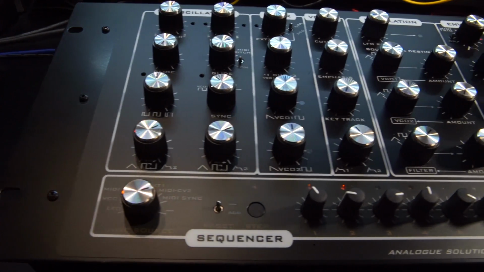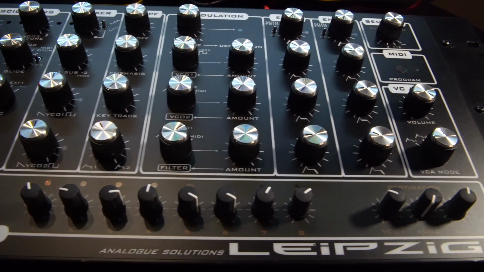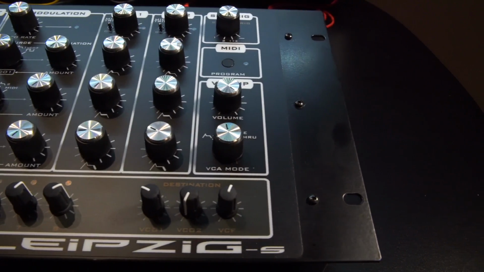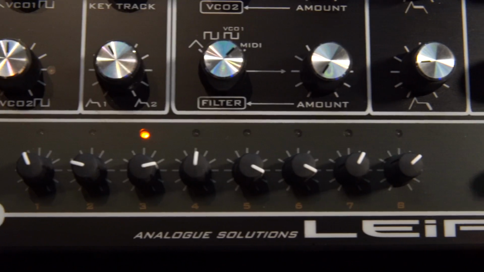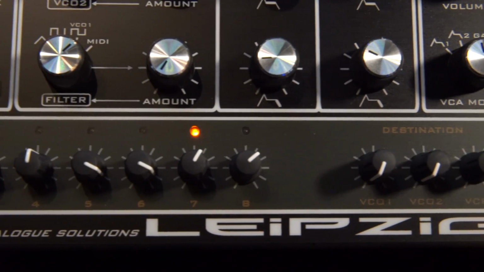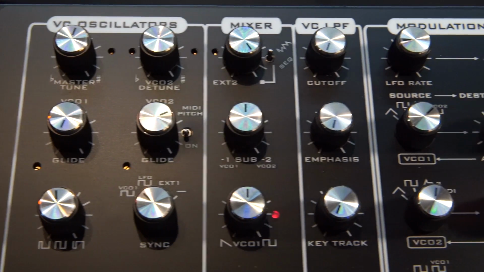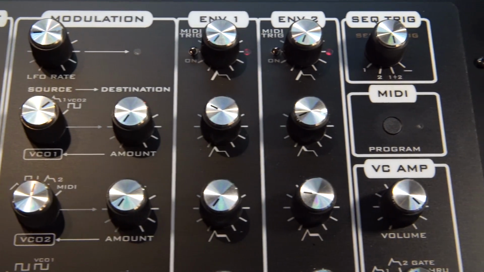So at its core, the Leipzig has two VCOs, a sub-oscillator, it has a transistor ladder filter, it's got oscillator sync with cross modulation, and there's lots of modulation routing possibilities here. You've got an analog step sequencer which controls VCO1, VCO2, or the filter, and you can control it over MIDI, or you can use the built-in LFO or one of the oscillators to control the rate of the step sequencer, and you can get some really cool effects using all variations of those things.